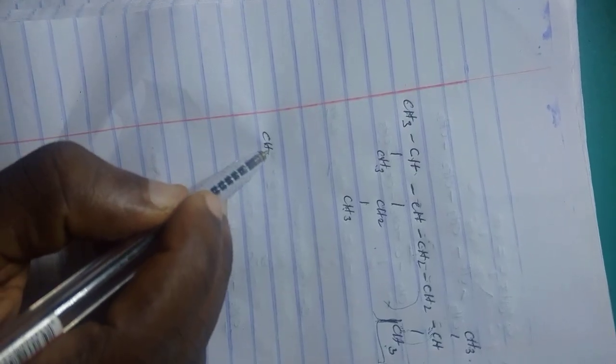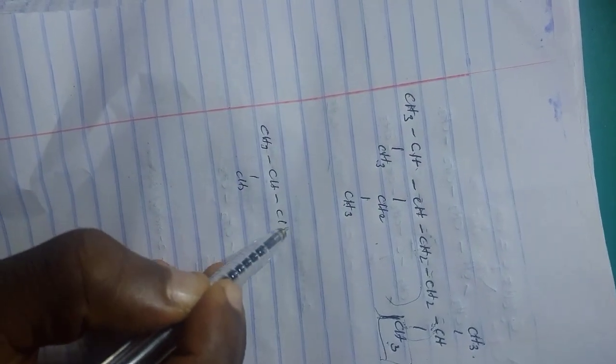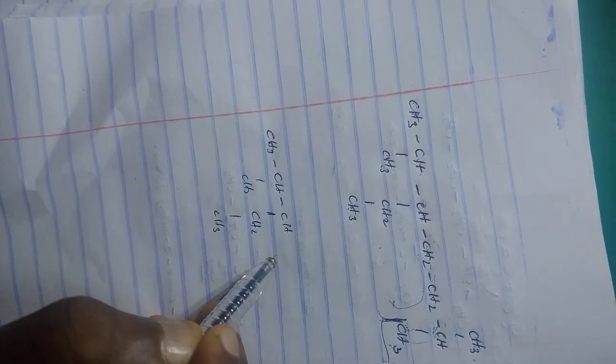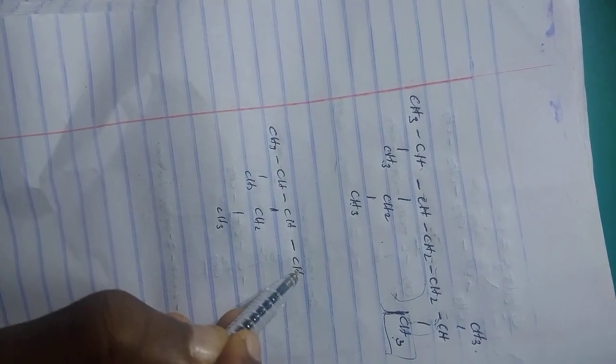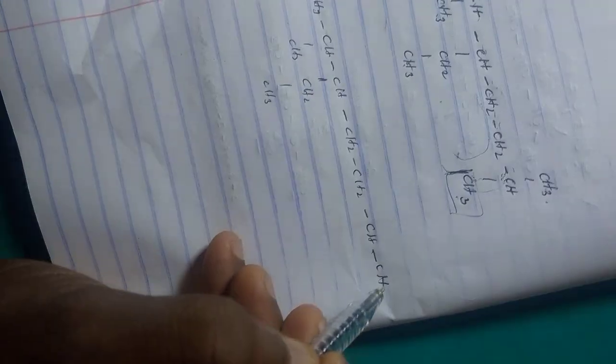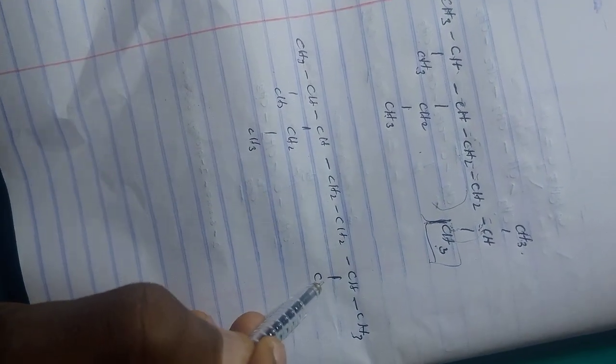Then I will write it like this. That means I'll write it something like this. Then we have CH3, CH3, CH, CH2, CH3. Then CH2, CH2, then CH, then CH3. Then this side is attached to this second carbon. Then we have CH3 here.